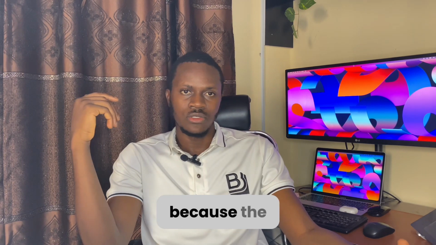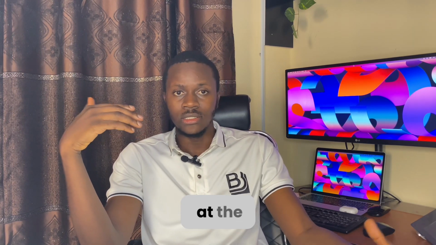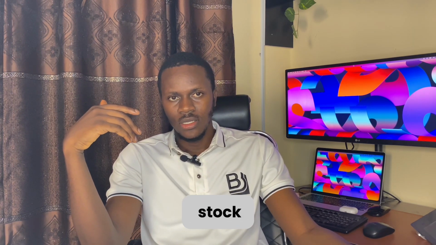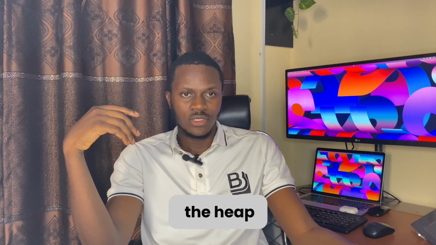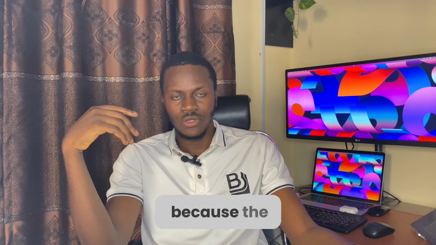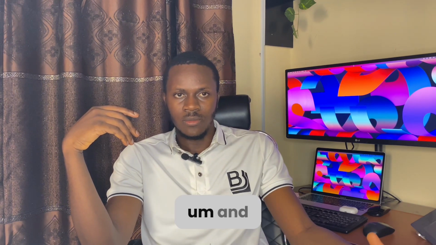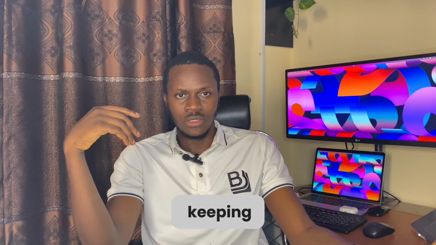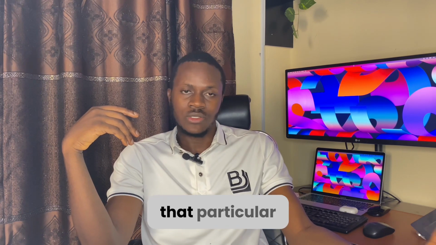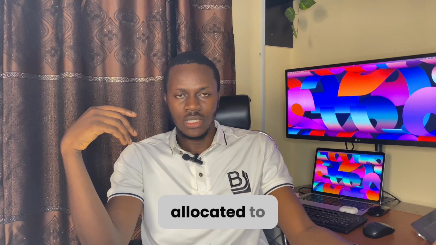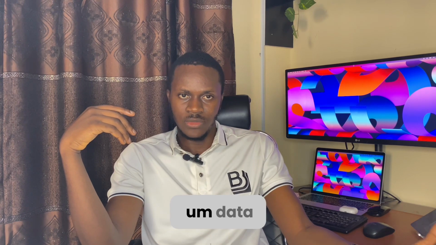Pushing to the stack is faster because the position of new data is always at the top of the stack. Meanwhile, when it comes to the heap, it involves a lot of work because the allocator has to look for available space and also perform bookkeeping in order to mark that that particular space has been allocated to a particular data.